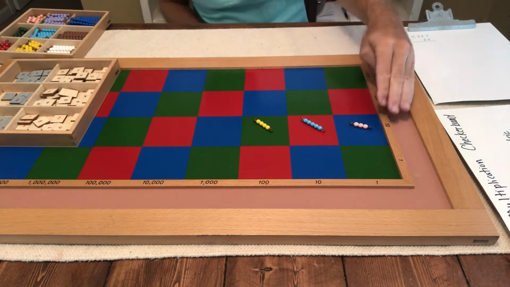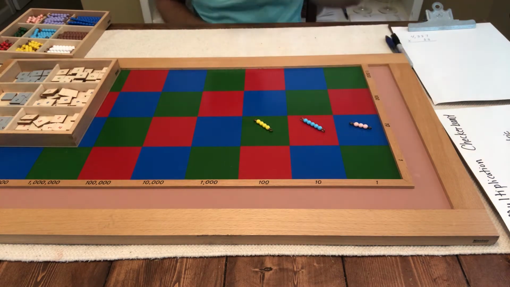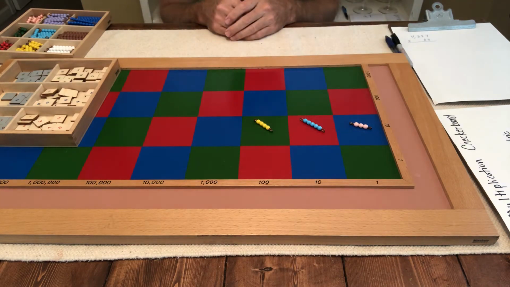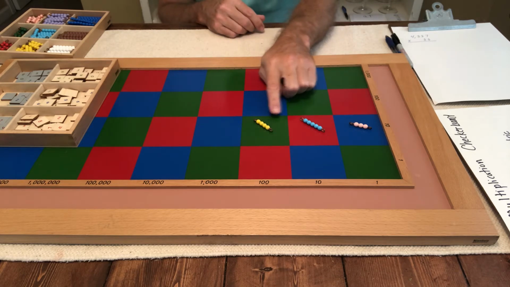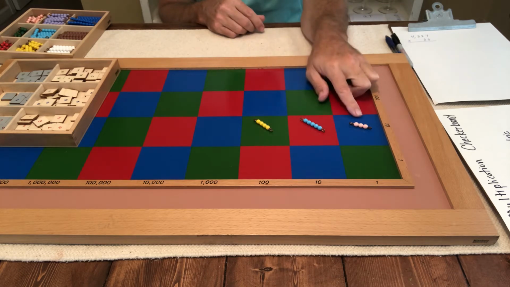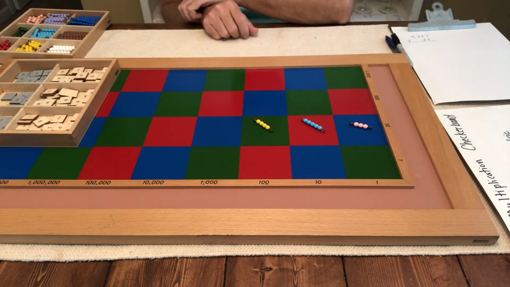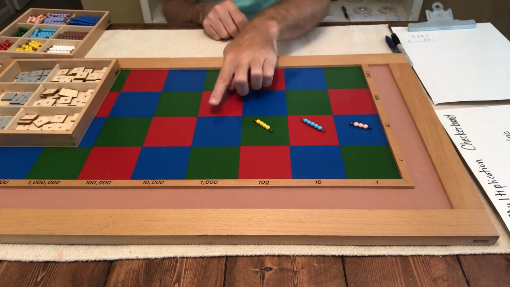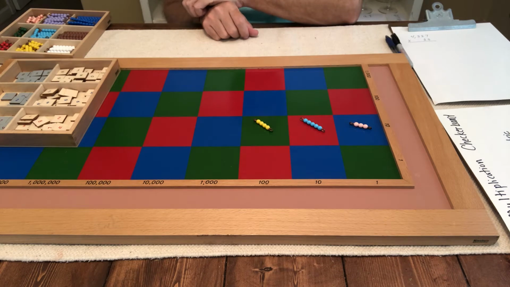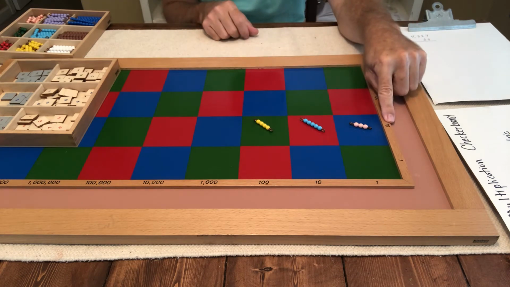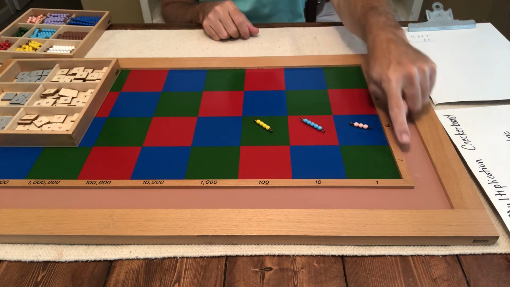Now I'm going to move them up just 1 row so that now they're on this row. Think about how that changes the number. Now it's 4,530. Why did that happen? That happened because we moved up 1 row. Everything in this row is 10 times everything in this row.